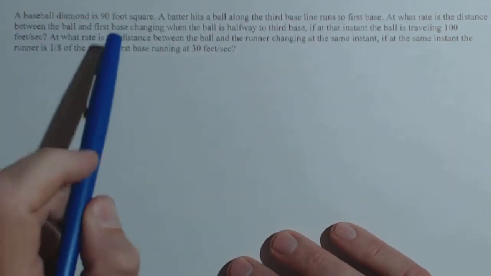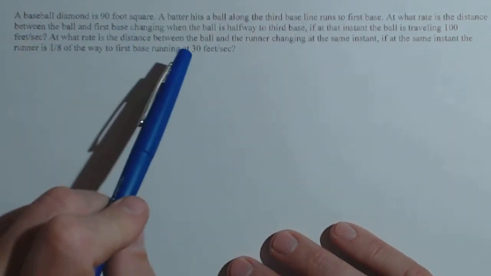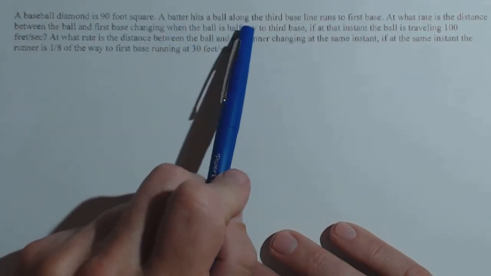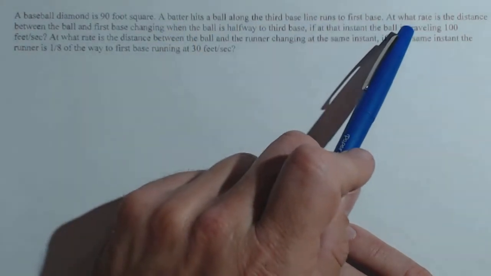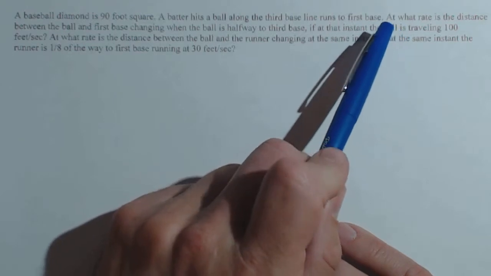In this problem, a baseball diamond is a 90-foot square, so each of the sides will be 90. A batter hits the ball along the third baseline and runs to first base. We got a couple questions, so we'll take them one at a time.